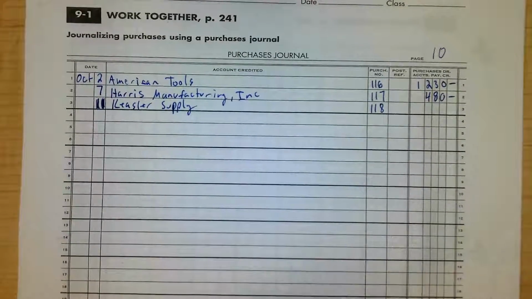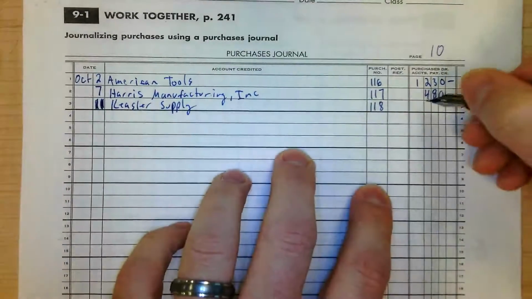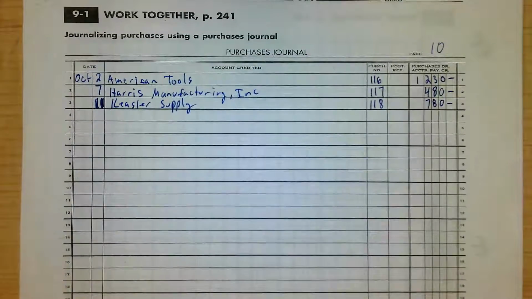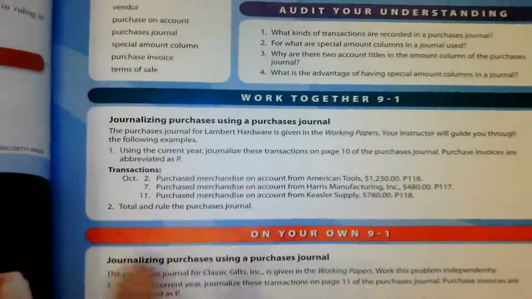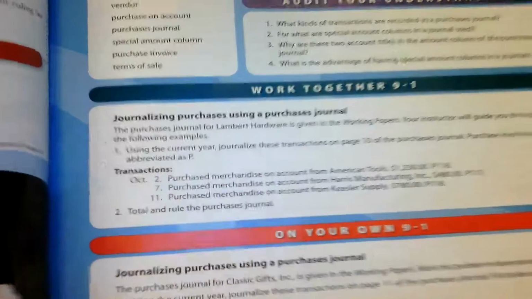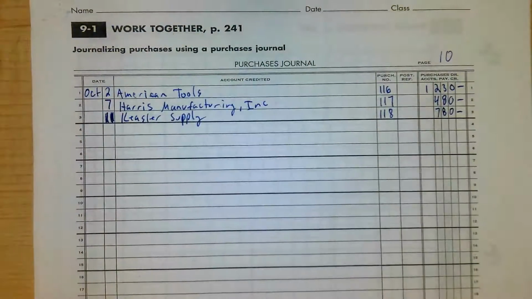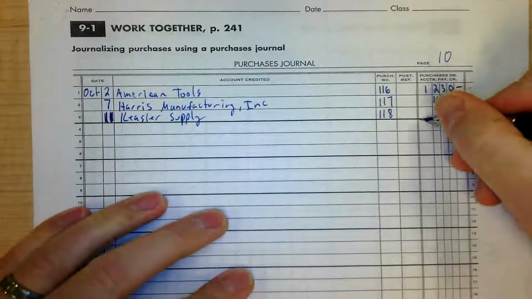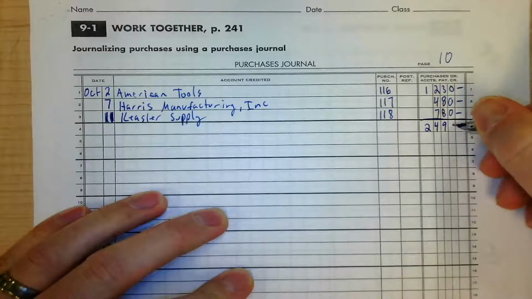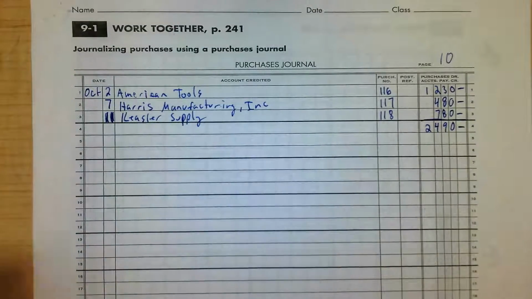And the amount is 780. Done with transactions. The last instruction says total and rule the purchases journal. We know that means add these up. 2,490.